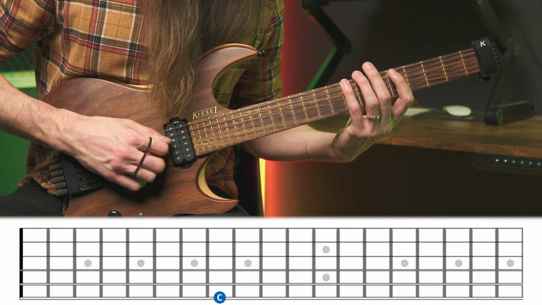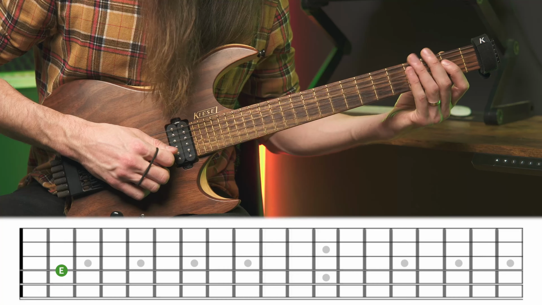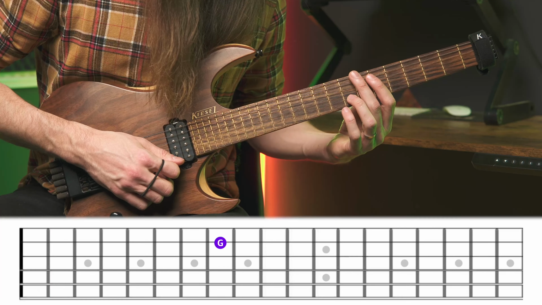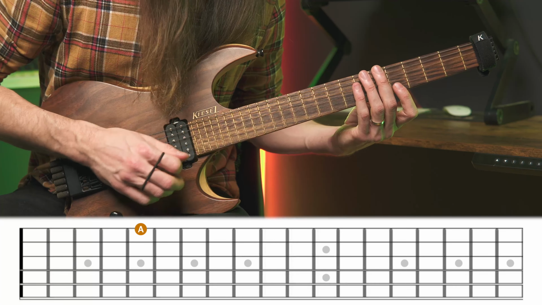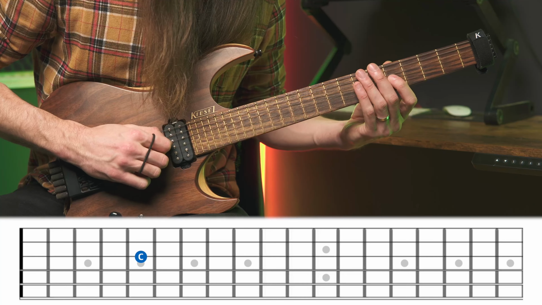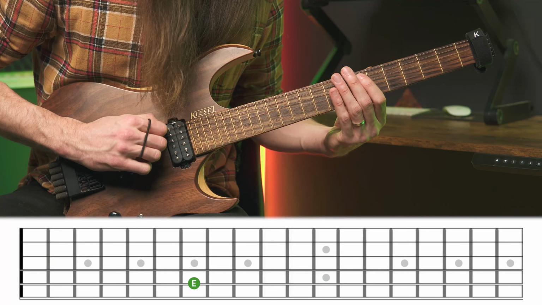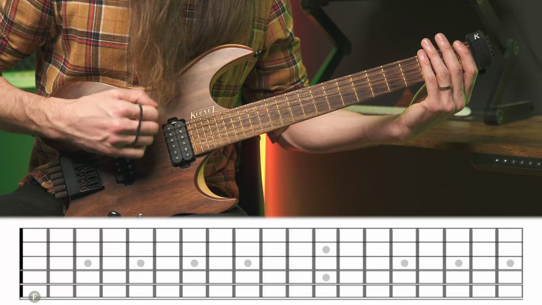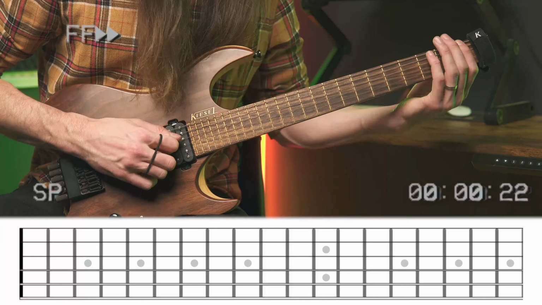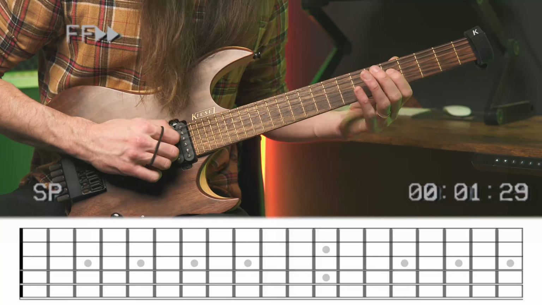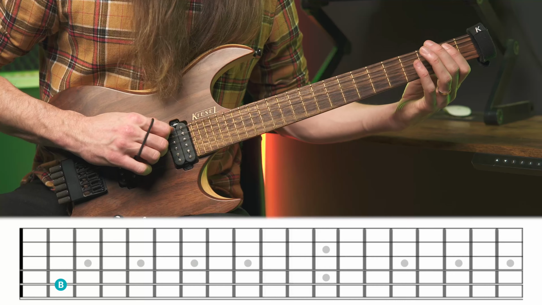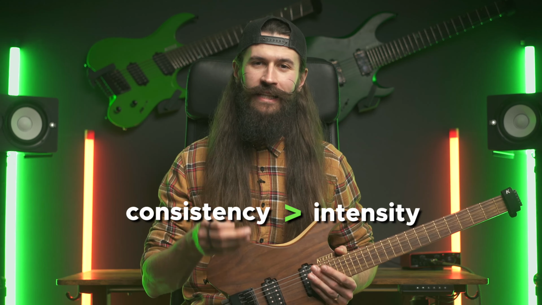So it goes C, D, E, F, G, A, and then just continue back, B, C, D, E, F, and you continue that until you come back to C.